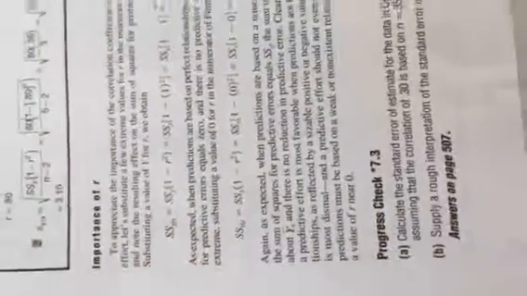Prognosis for predictive effort is most favorable when predictions are based on strong relationships, a sizable positive or negative value of r. And they talk about the importance of r over here.